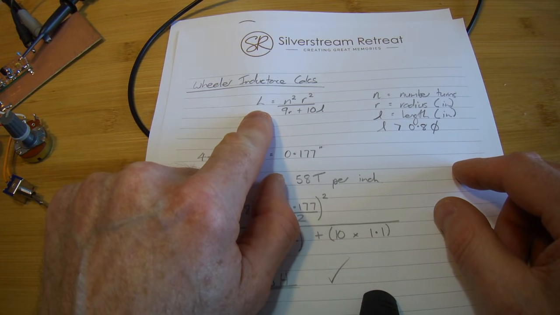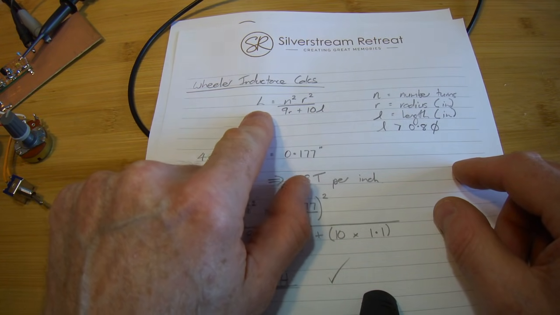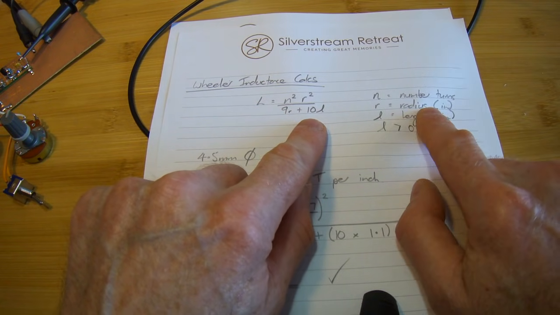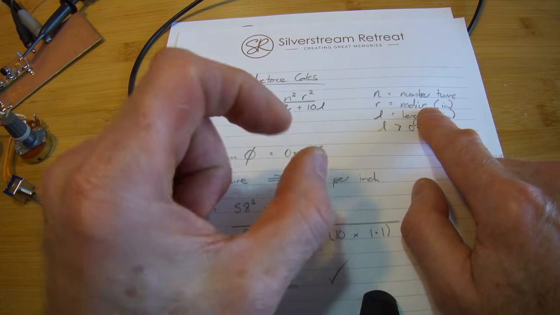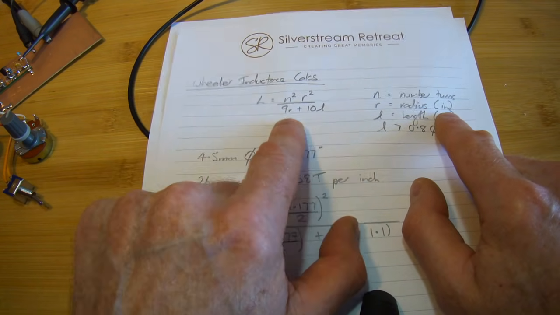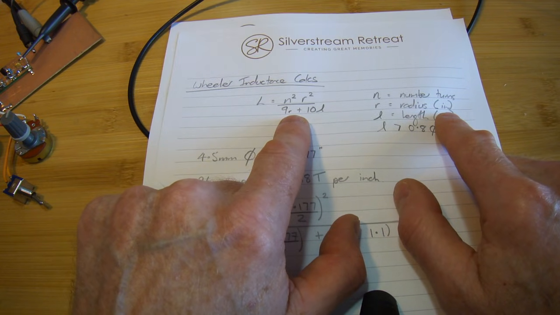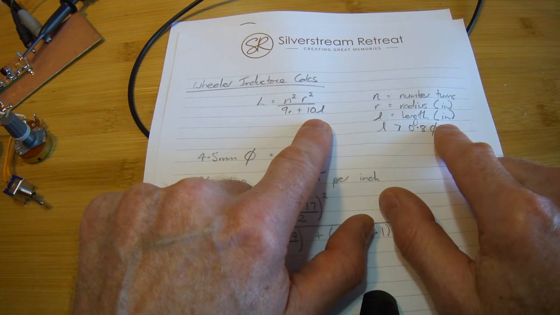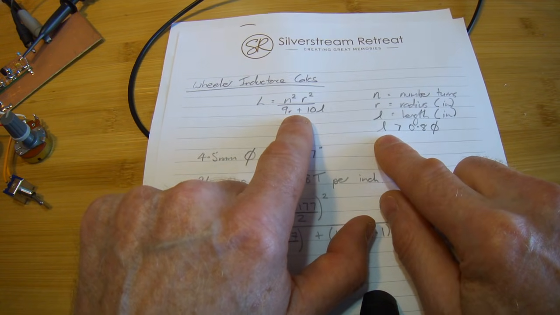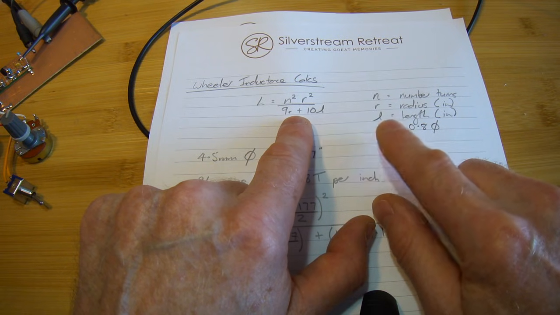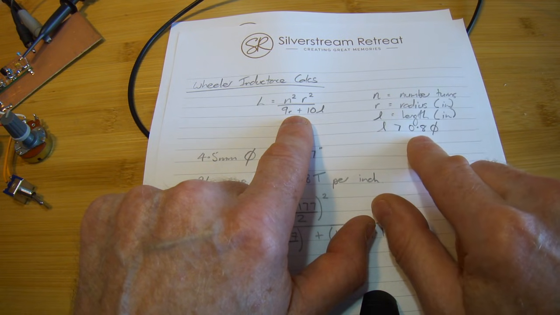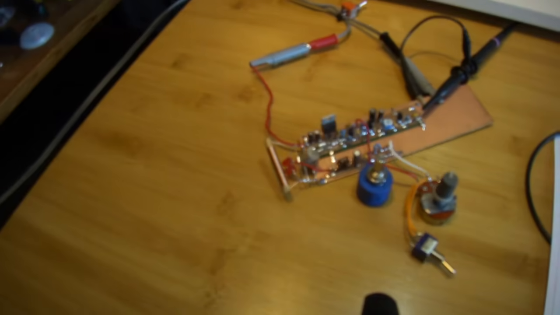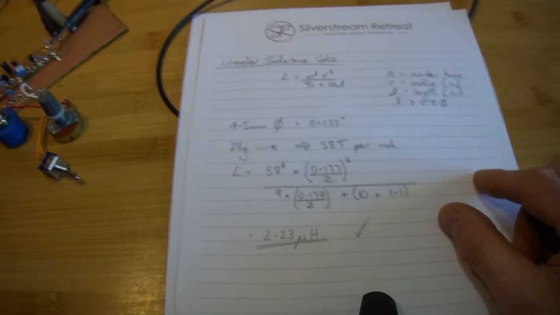So the inductance, in microhenries, equals n squared r squared over 9r plus 10l, where n is the number of turns, and r is the radius of the core in inches, so this is an imperial calculation. The length, the other variable there, is also in inches. And for this formula to work, the length of the inductor needs to be greater than 0.8 times the diameter, or 2 times the radius. As you can see, with that particular arrangement, that's well and truly correct.